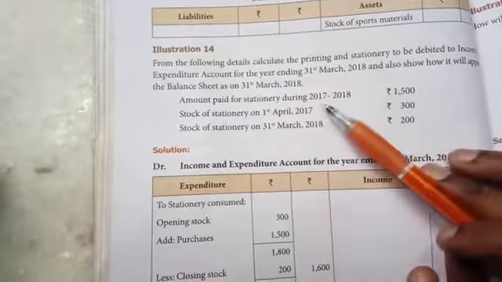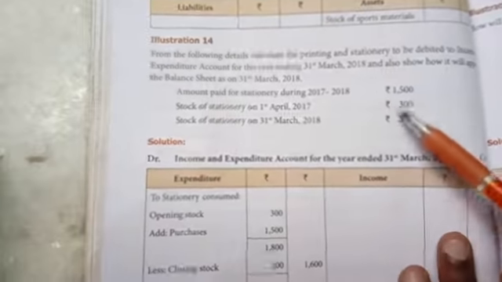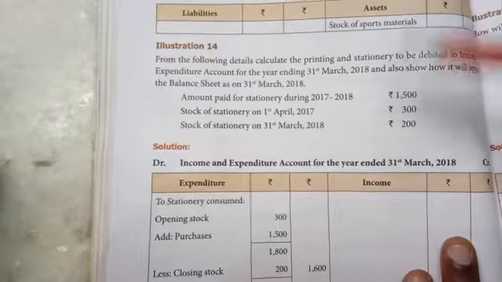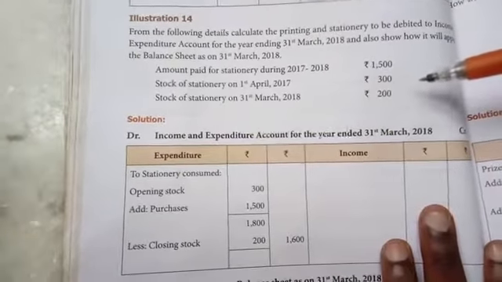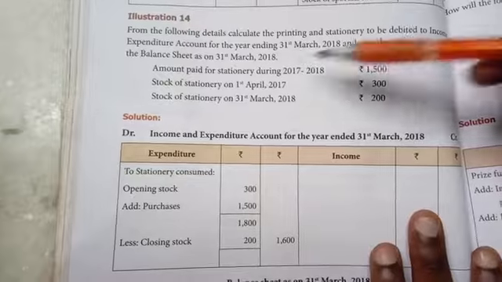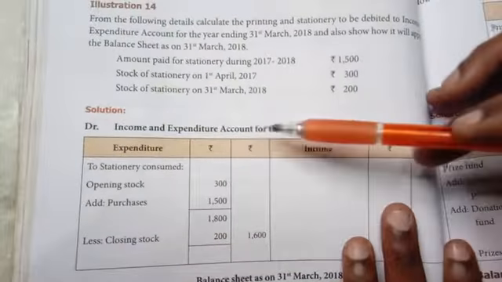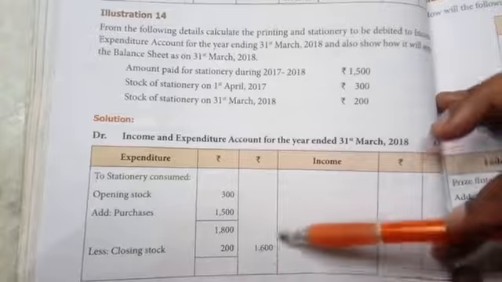See, amount paid for stationery during the year 1,500. Opening stock 300. Closing stock 200. Now we are going to calculate how much stationery was consumed during March 2018. So, opening stock 300, purchase 1,500, less closing stock 200, remaining 1,600.